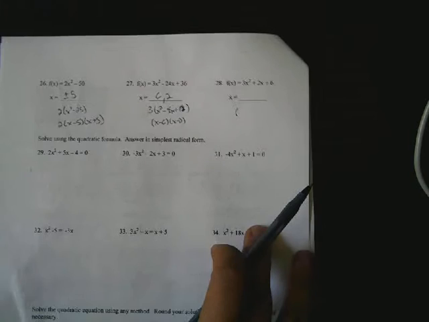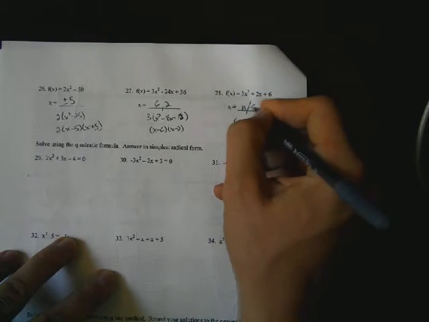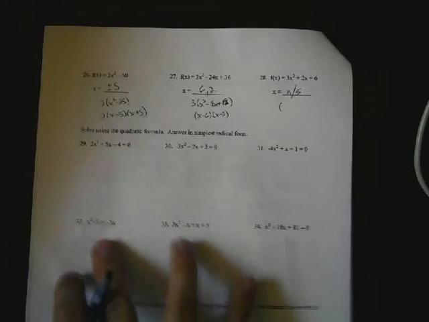But what's going to seal the deal for me, of course, I can use any method. And I'm going to go in and type this into the calculator. 3x squared plus 2x plus 6. And graph it. You'll notice nowhere close to the x-axis. So that's what lets me know for sure this is a no solution. It's not going to cross. So no solution.